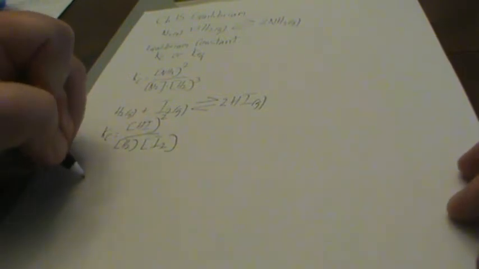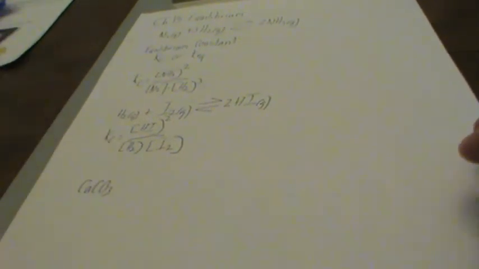Let me look up one real quickly for you. Calcium carbonate.